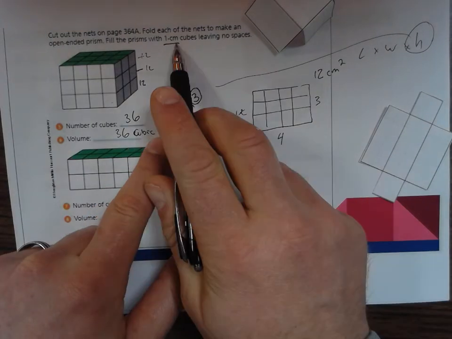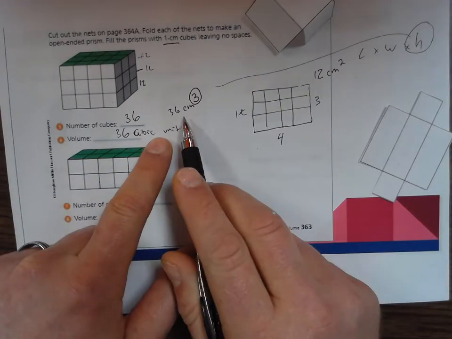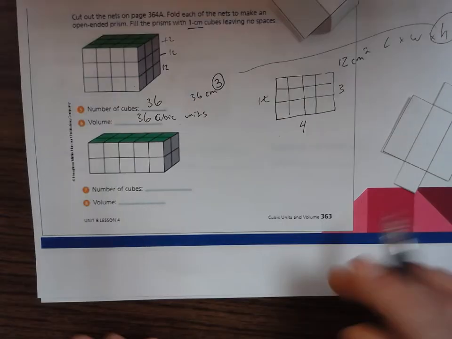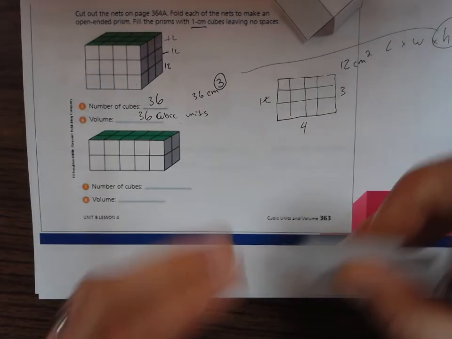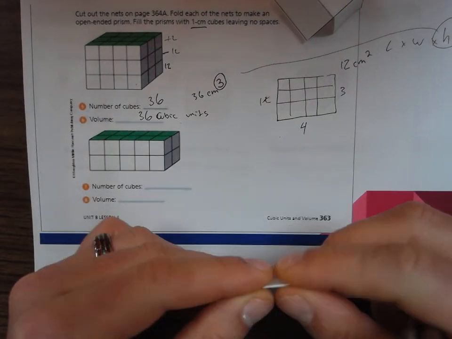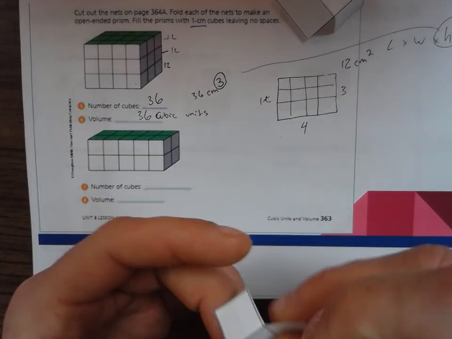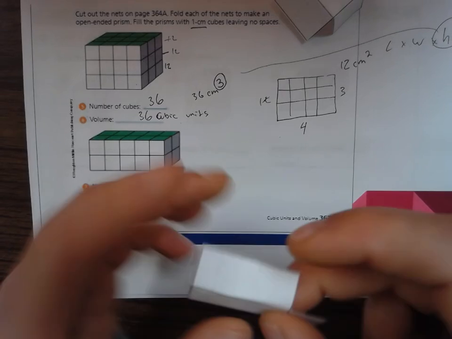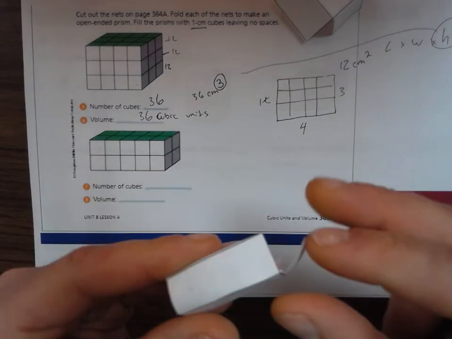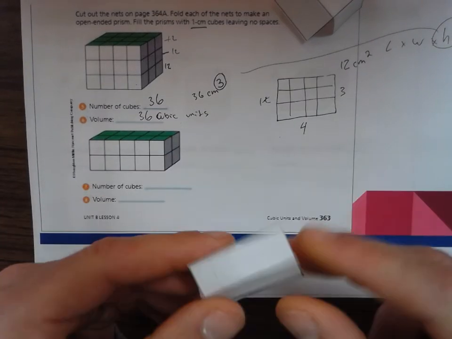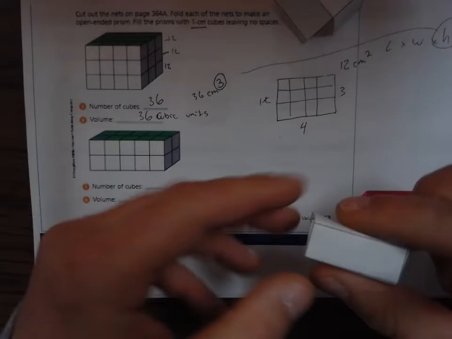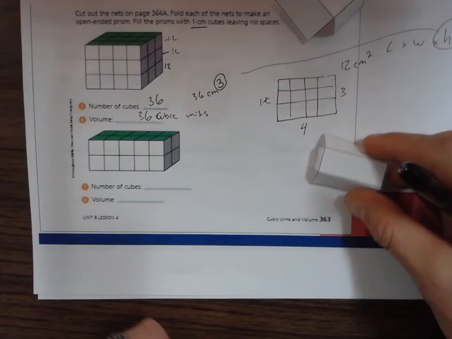Next one, I have also done this one. If I fold this one up, if you would like to cut that out and fold it, go ahead and do that. There's my prism again. You can see three-dimensional prism. Looks like a stick of butter again.